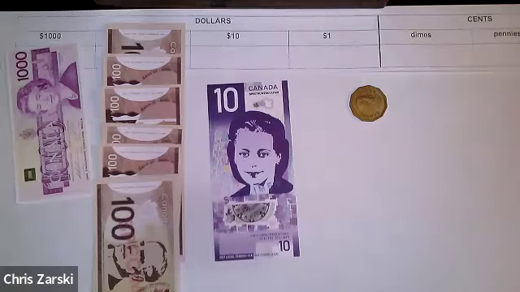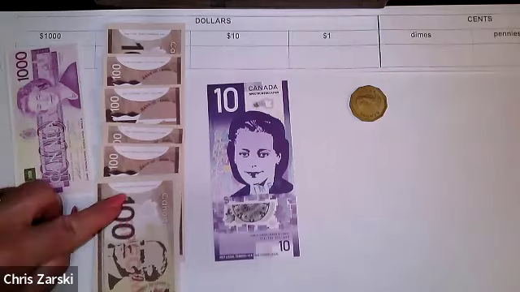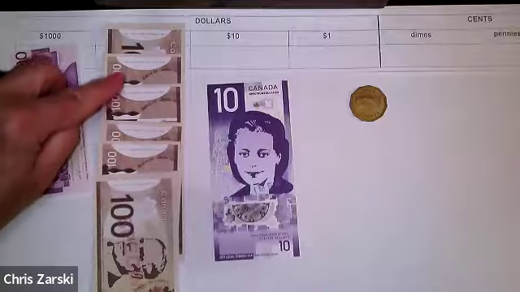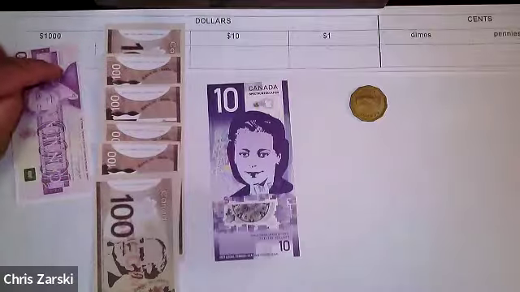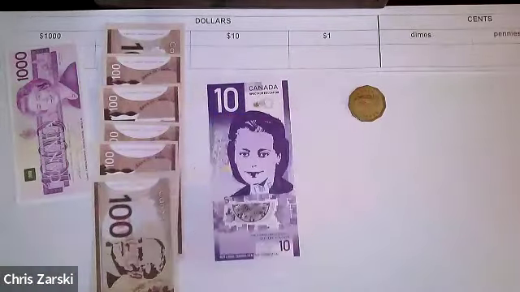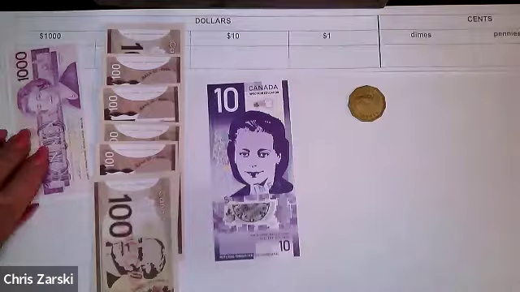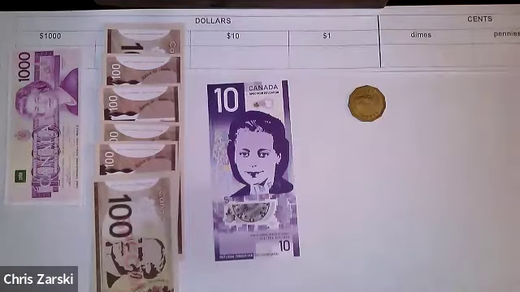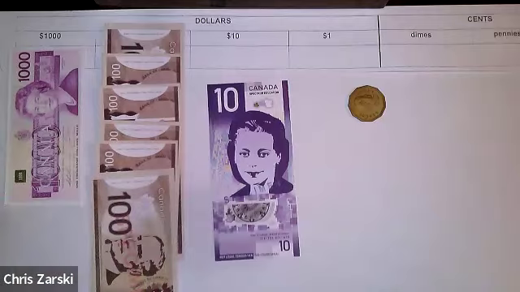So now I can read my answer. I have 1,000, 100, 200, 300, 400, 500, 600. So 1,610, 11, $1,611. So I would do lots and lots of practice with this. I would give them $2,000. I would give them where they have to regroup hundreds into $1,000 bills. So you really want them to become really good at the dollars.